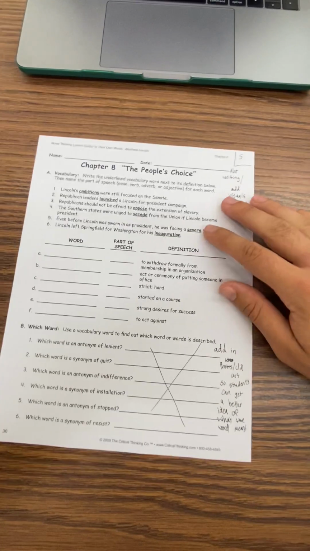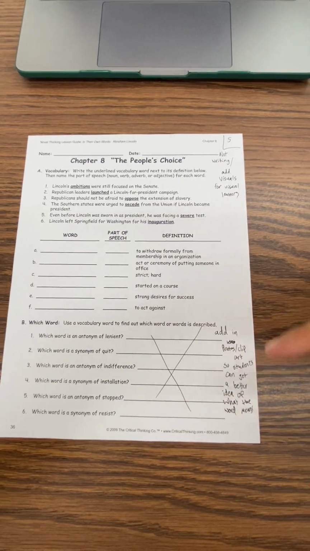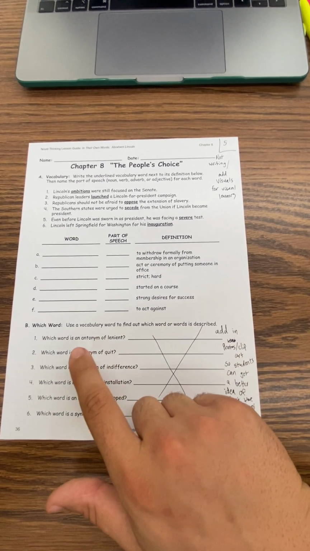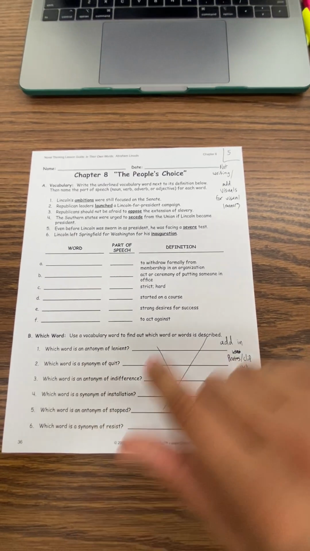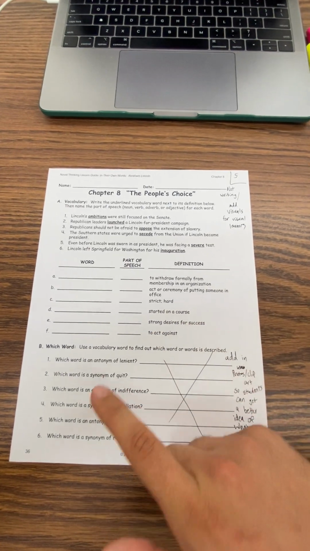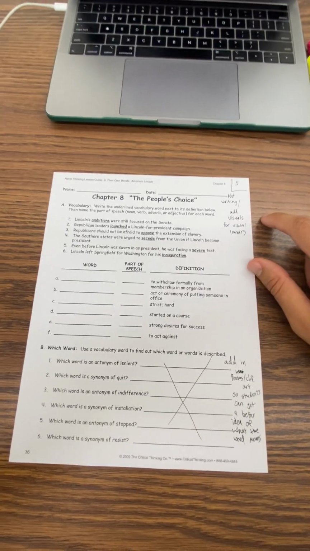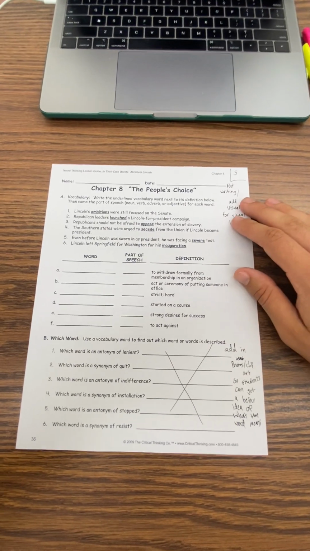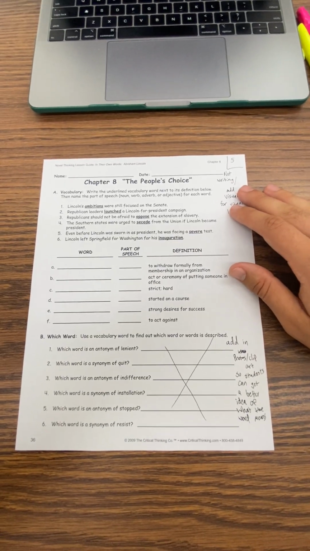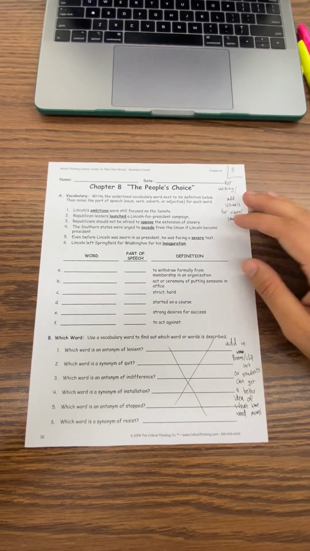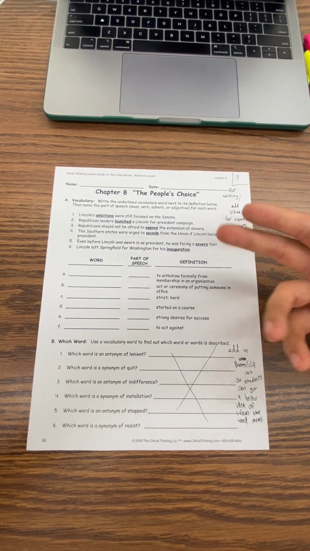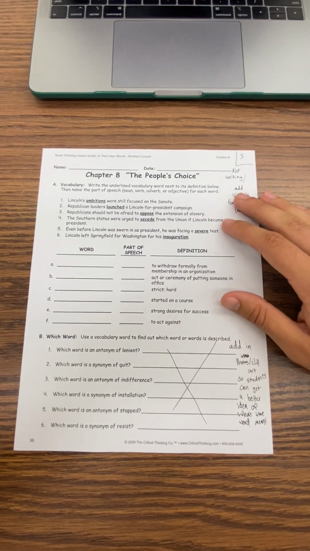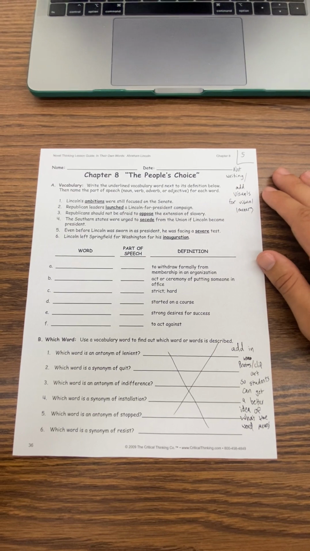You could have crossed out the definitions and then added the visual, like clip art or pictures of the words, whereas these are a little trickier. It's saying which word is an antonym of lenient. You could just cross these out and say which picture demonstrates inauguration. You could show a picture of one of our presidents being inaugurated, the active ceremony of putting someone in office, being inaugurated in front after their election win.